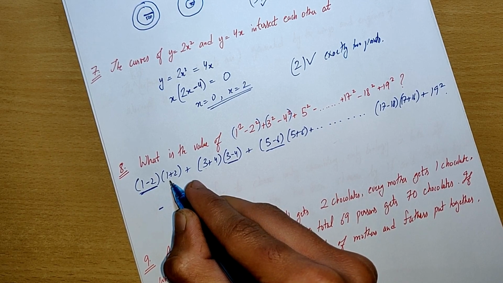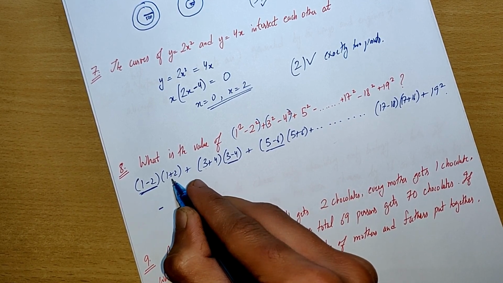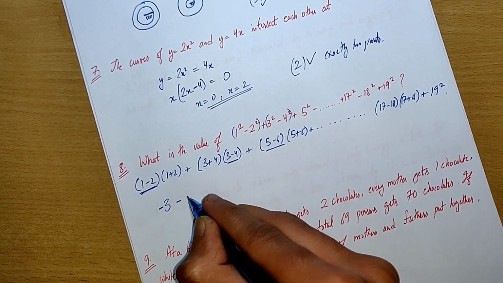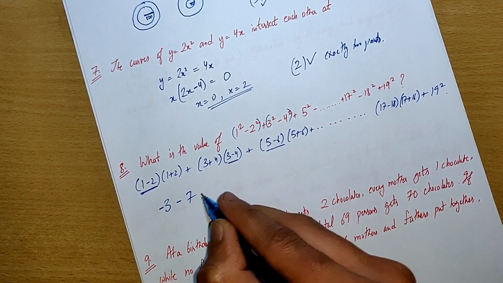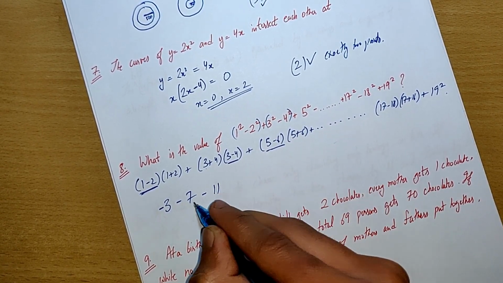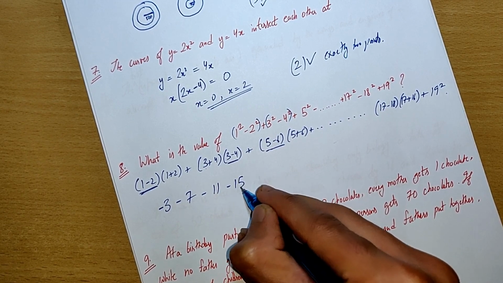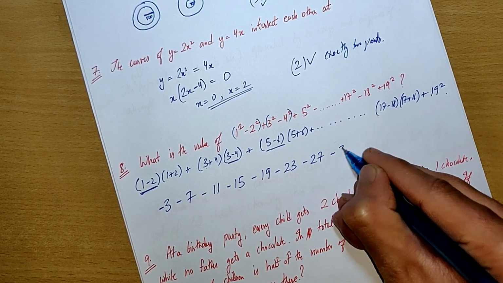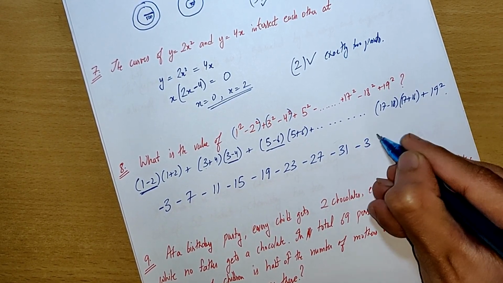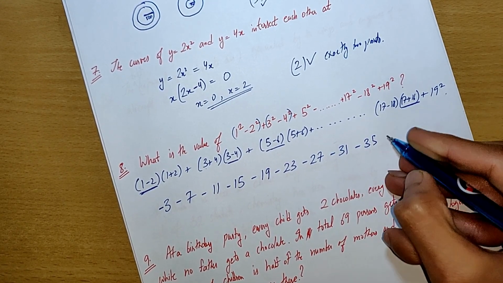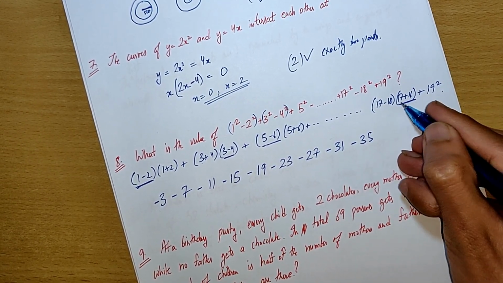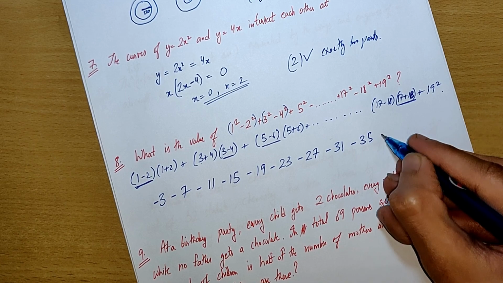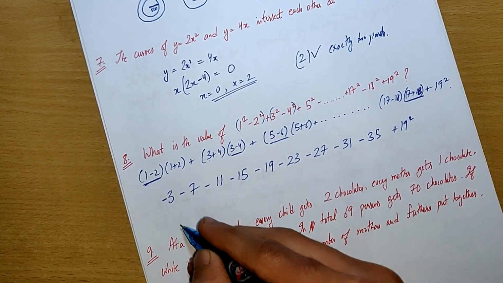So minus 1 is coming from the first term, and minus 1 would be multiplied by the other, so it would be 3. And similarly, it would be 7, and minus is coming from here, and this would be 11. So they are increasing by 4. Similarly, minus 15, minus 19, minus 23, minus 27, minus 31, minus 35. This would give 35, 17 plus 18, yes, it would be 35. Okay, plus 19 square.